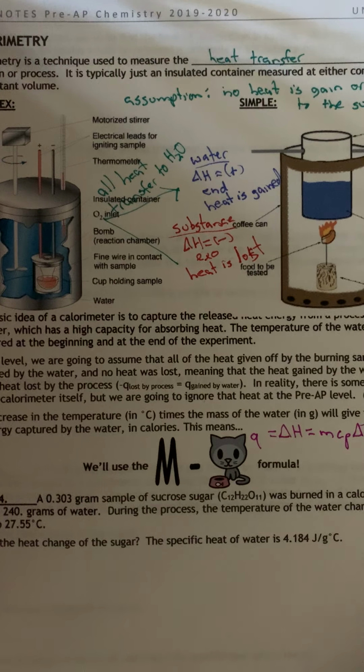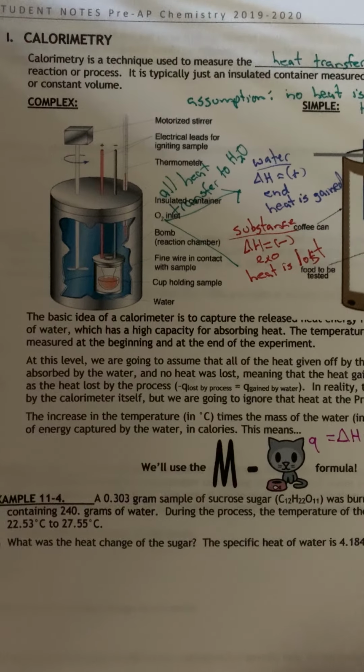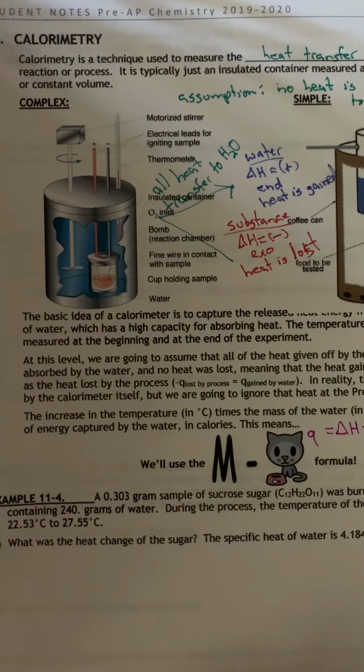Example 11.4, which I have no idea if that's the number that's actually on your paper. A 0.303 gram sample of sucrose, which is sugar, is burned in a calorimeter with 240 grams of water. During the process, the temperature of the water changed from 22.53 to 27.55. What is the heat change of the sugar?